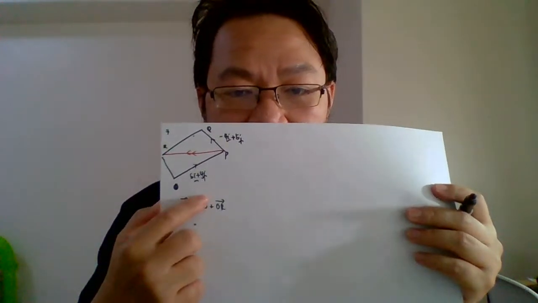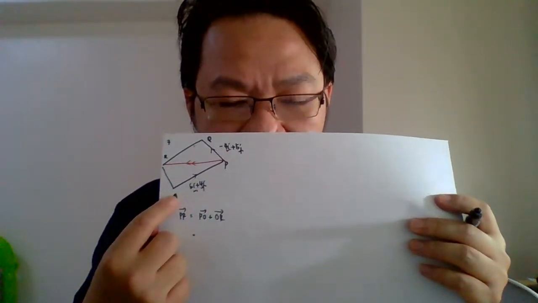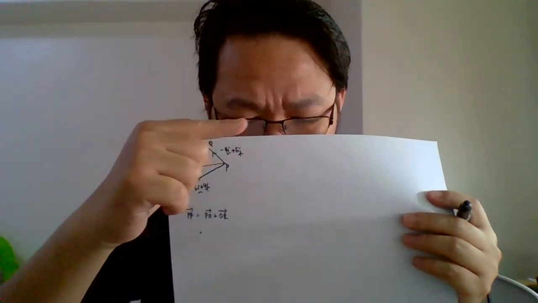Okay. PO, you see here. This one, the vector given is OP, right? The direction is O going to P.